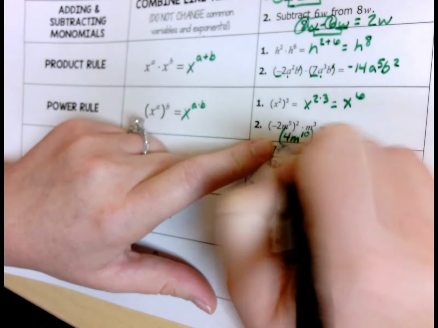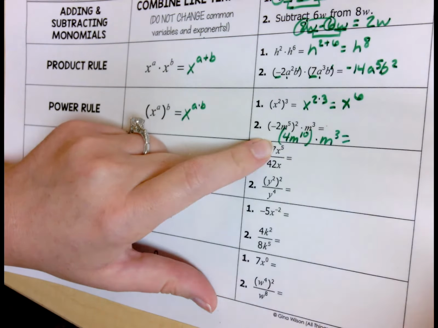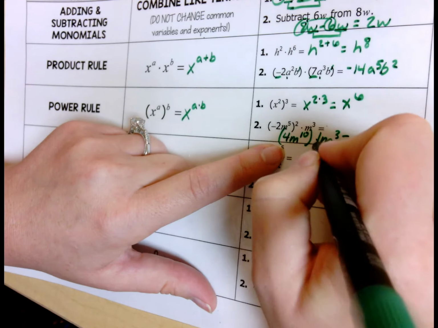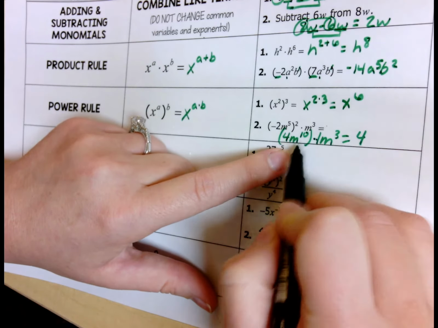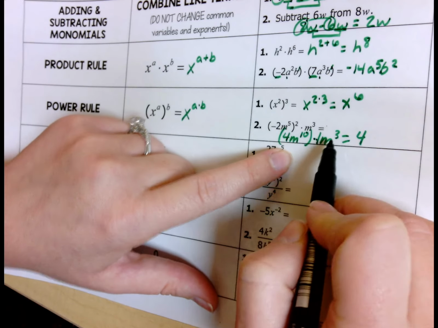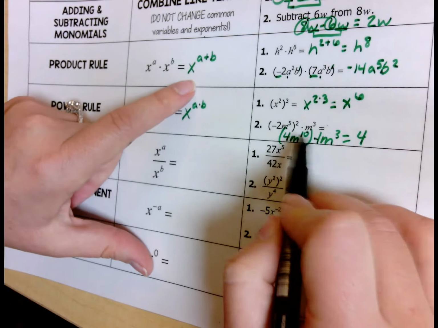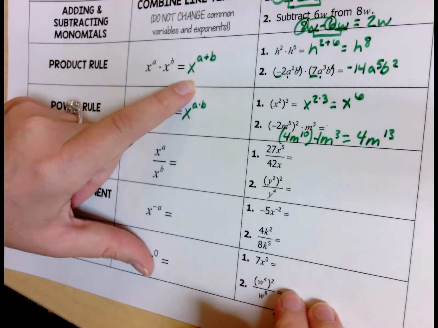Then we're going to take what we got and multiply it by m cubed. That's going to be the final step. There's no coefficient here, or it's understood to be 1. So we're going to do 4 times 1 is 4. And then m to the 10th times m to the 3rd. Now because we're multiplying here, we go back to the product rule. So we're going to do 10 plus 3. So m to the 13th power.